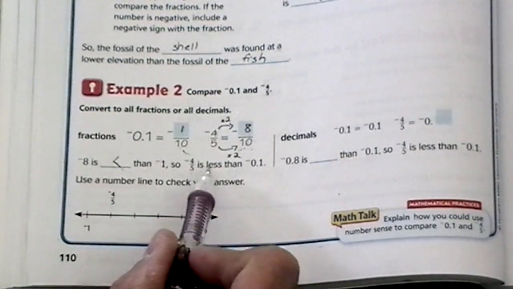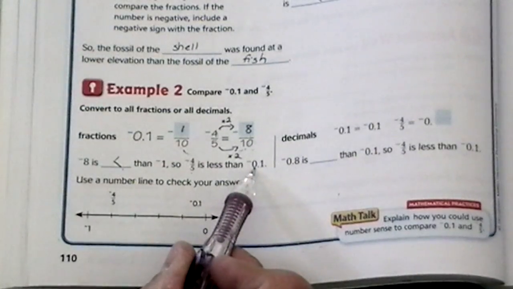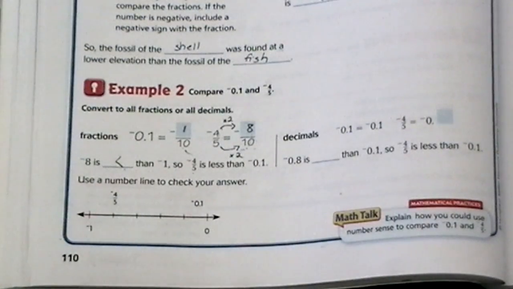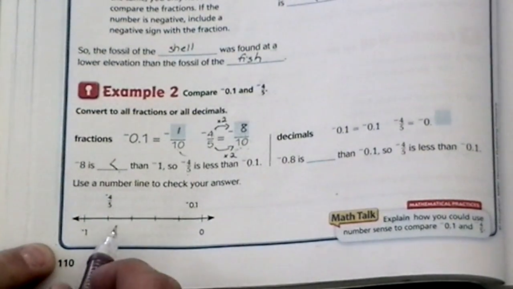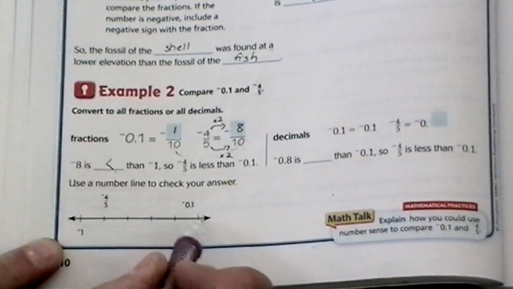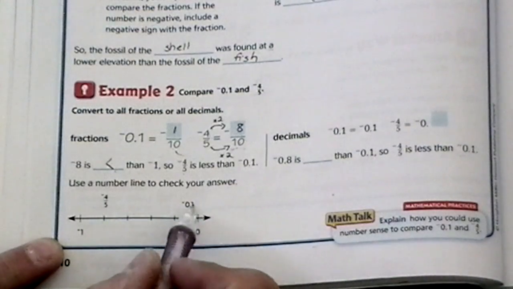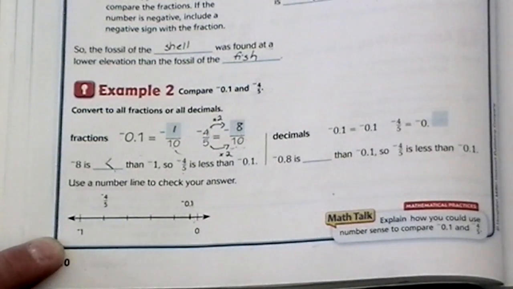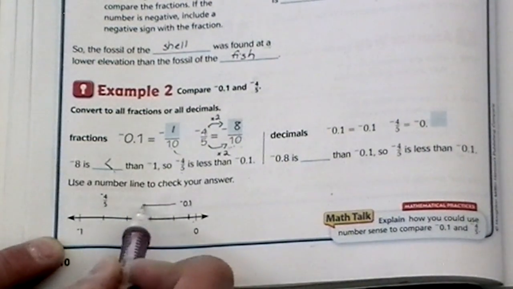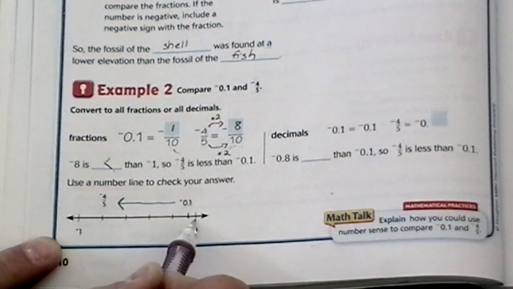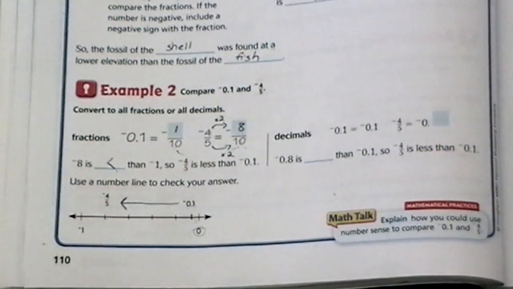So negative 4/5 is less than negative 0 and 1/10. Use a number line to check your answer. All right, so let's check our answers with a number line. Here is negative 4/5. Here's negative 1/10, because that's 1/10. And if we look, negative 4/5 is certainly less than negative 1/10 because negative 1/10 is so much closer to our 0.